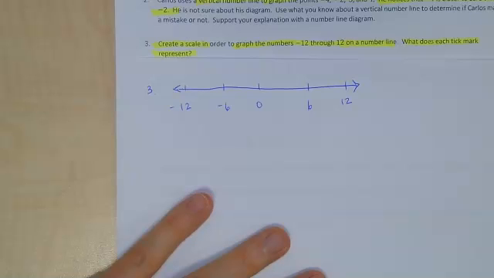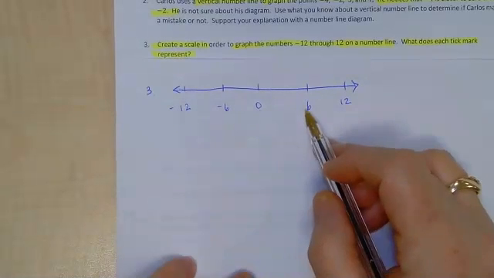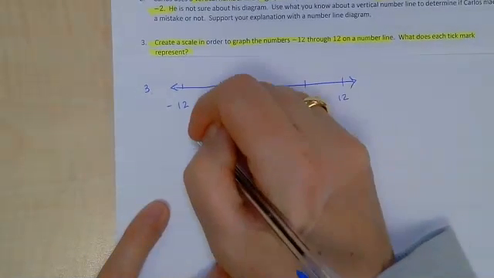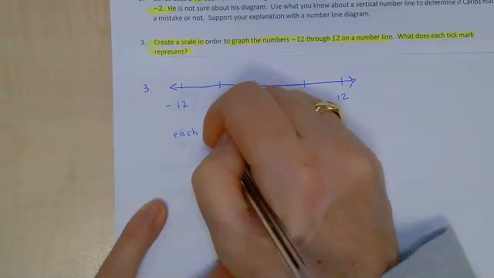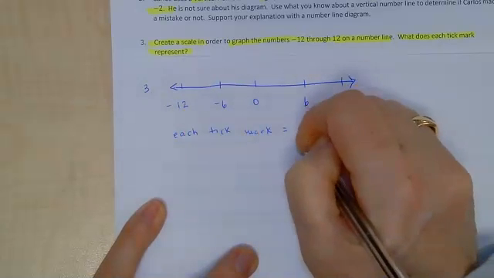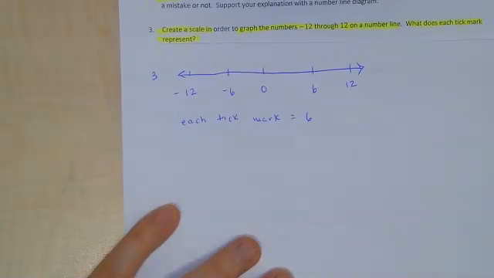So any of those would be correct. But tell me, what does each tick mark mean then? What did we count by here? In this one, each tick mark equals 6. So we counted by 6s. Okay?